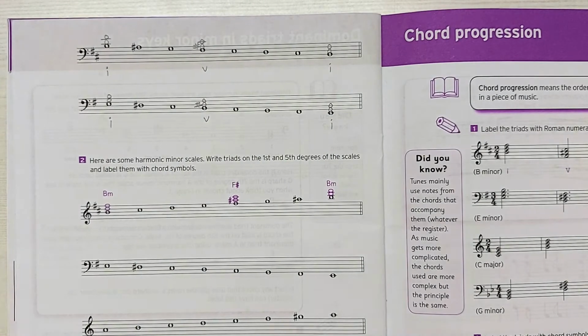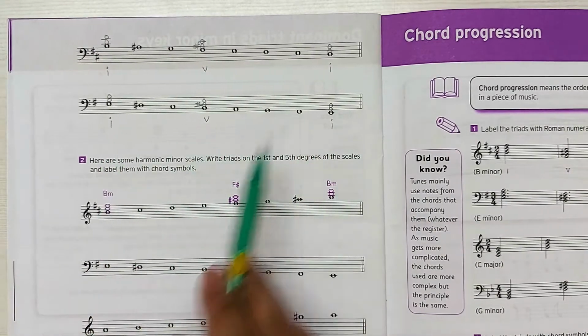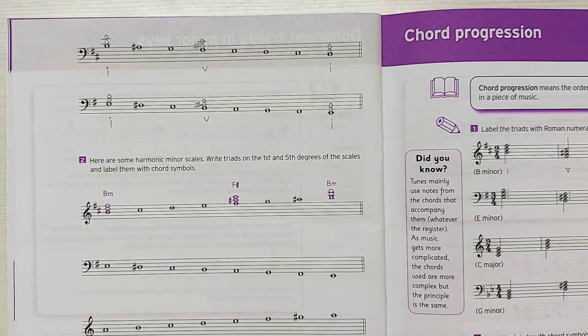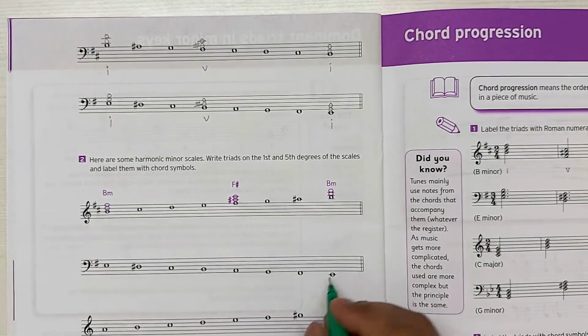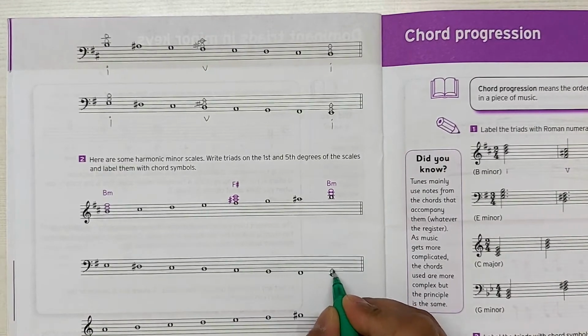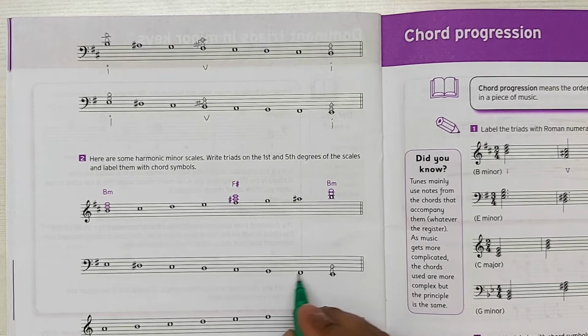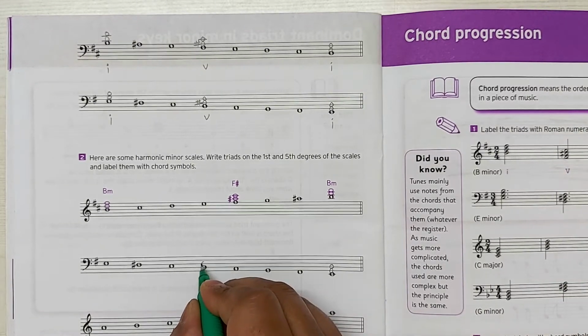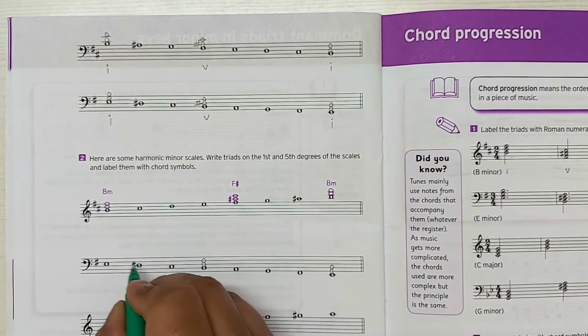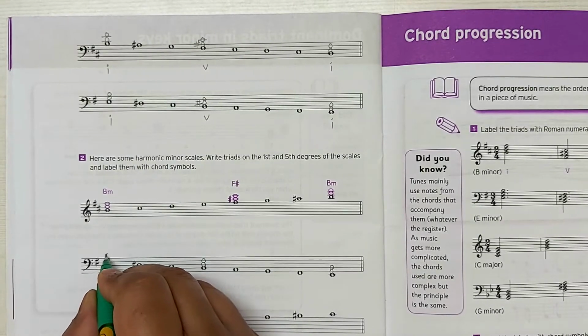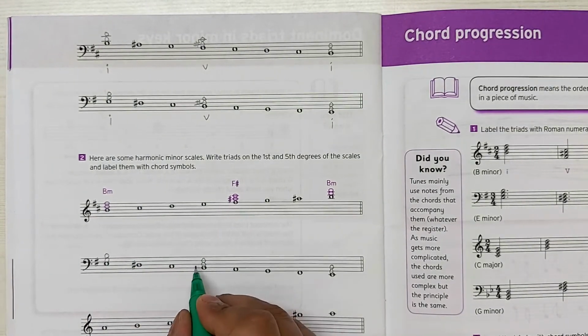Now the next one. Here are some harmonic minor scales. Write triads on the first and fifth degree of the scales and label them with chord symbols. This time we don't have to show the Roman numerals, we have to show the chord symbols. You can see from down to up. Let's make the triads, 1 2 3 4 5, and the seventh degree to be raised.